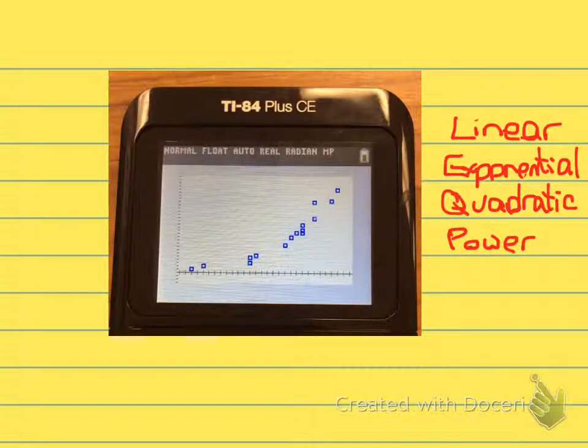Now, of those 4, and normally you only need to pick 3, we're going to see which one is the best fit for our data. That doesn't mean that another model might not have been better. Maybe we'll find out cubic was better or some other function. But we're going to look at these 4, which seem reasonable based on what we're seeing here.